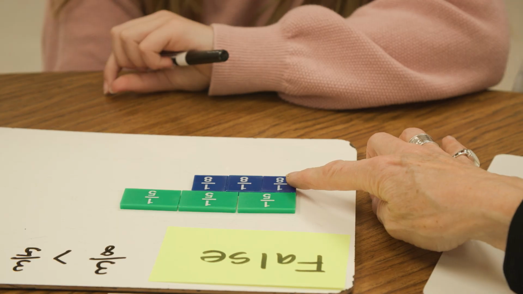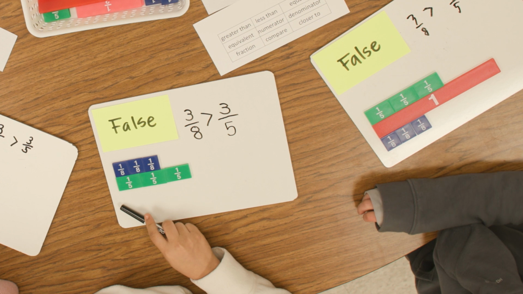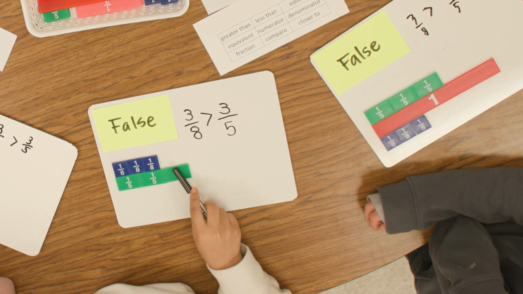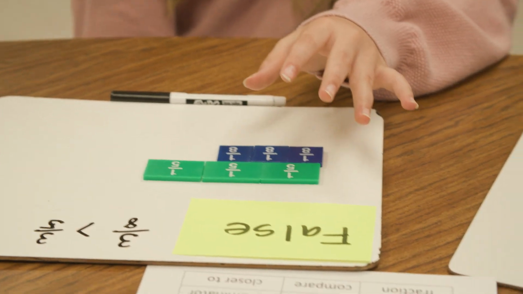Connecting the numeric representation together with the fraction tiles is a very important piece of their understanding of fractions. And they can therefore start determining that when there are a lot of pieces in a whole, then the size of those pieces is smaller.